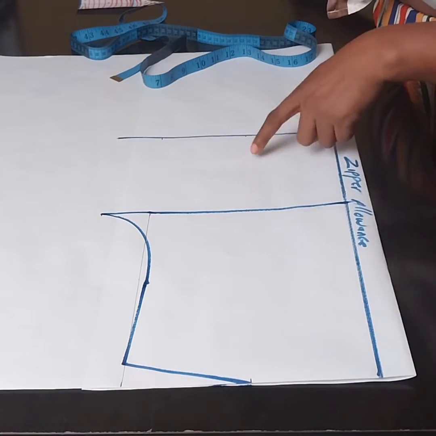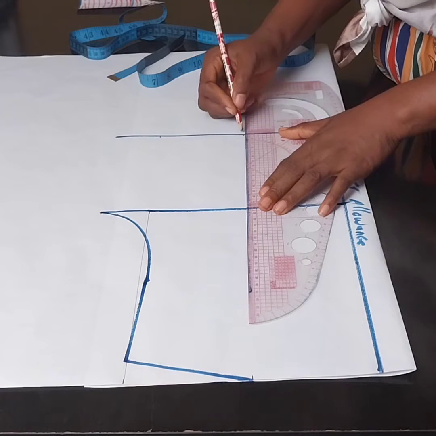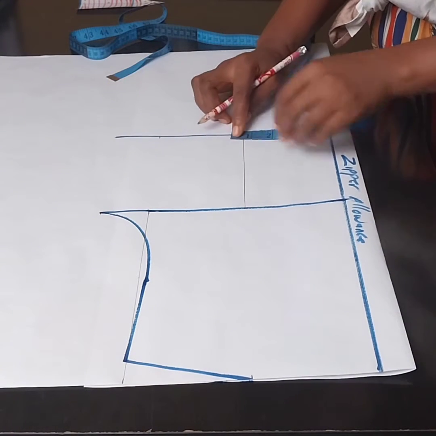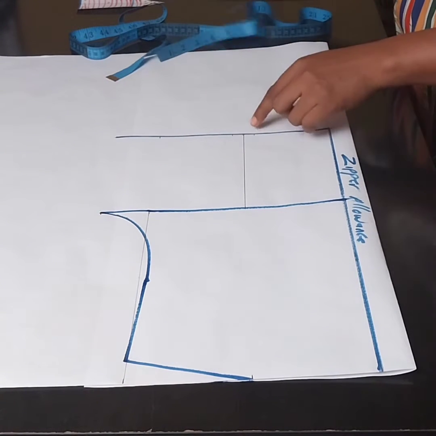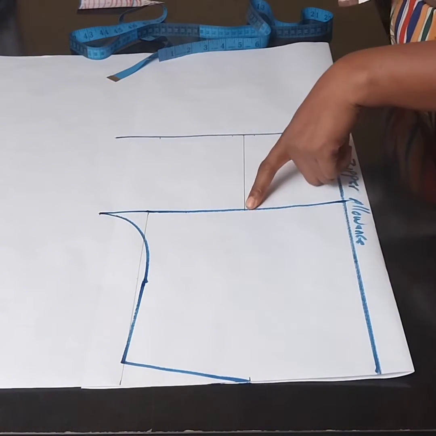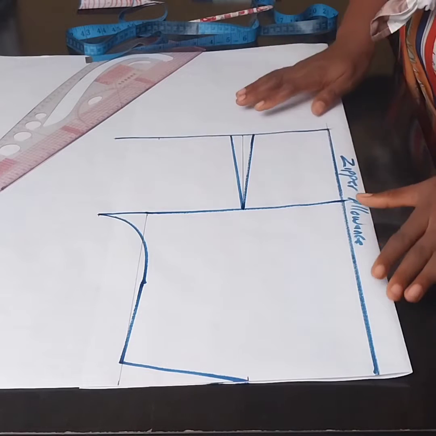Now I'm going to draw a straight line to connect the two markings. Then on this line, at the waistline, I'm going to mark ½ inch on both sides. Then I'm going to connect the ½ inch on both sides I just marked, and that's my back dart.